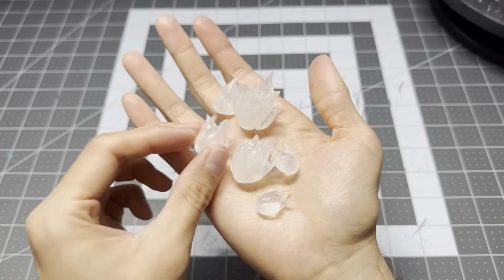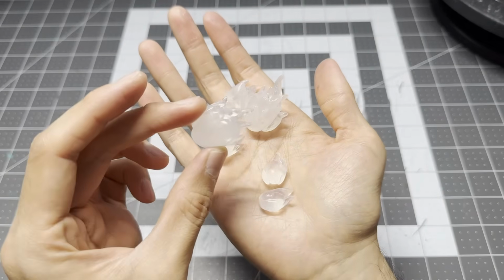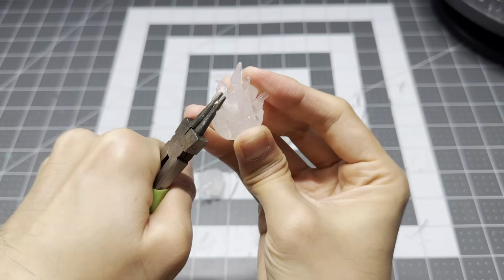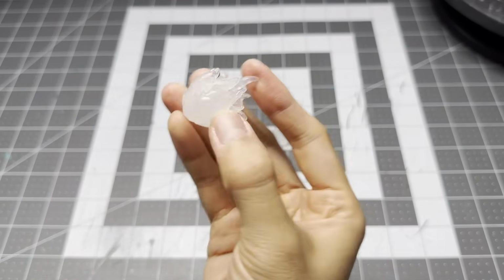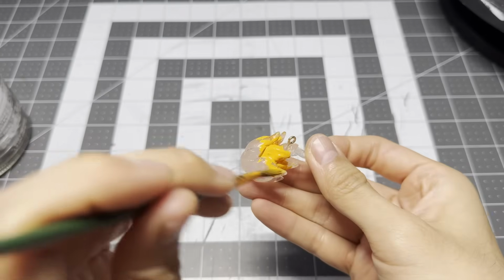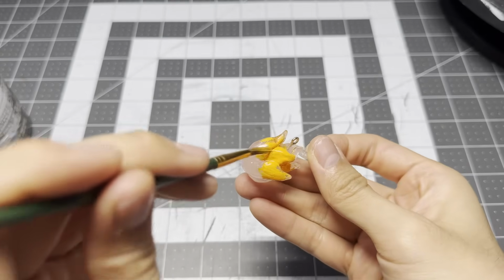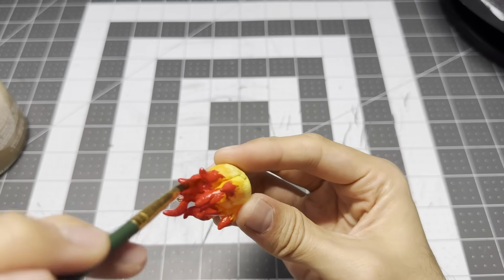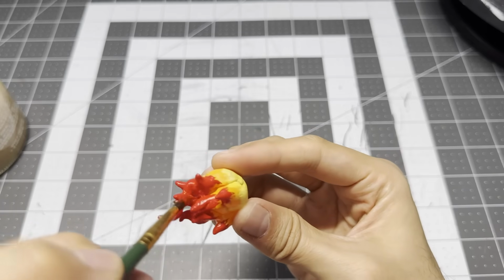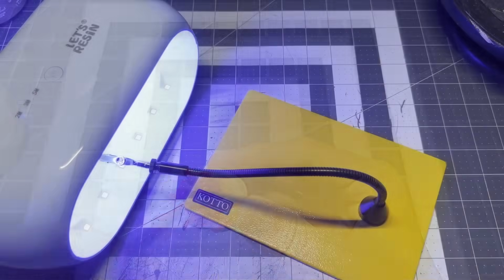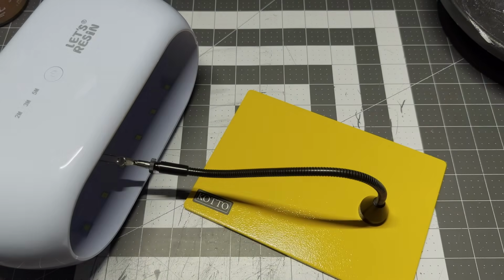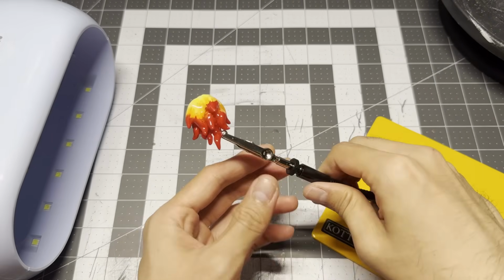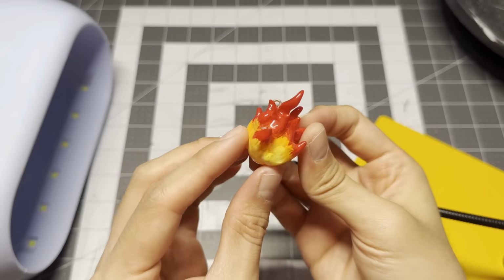Here's my finished assortment of little flames. Adding an eye hook screw, which will come in handy later. Finishing it with UV resin.